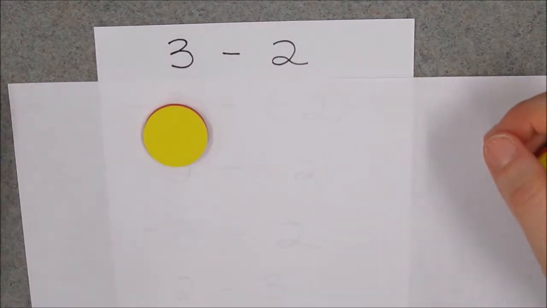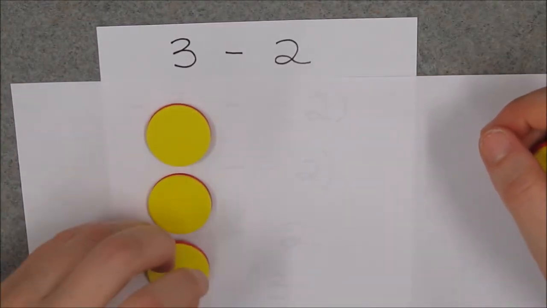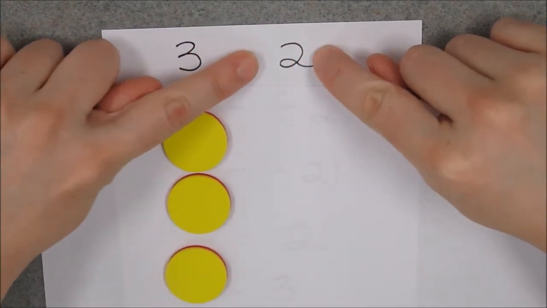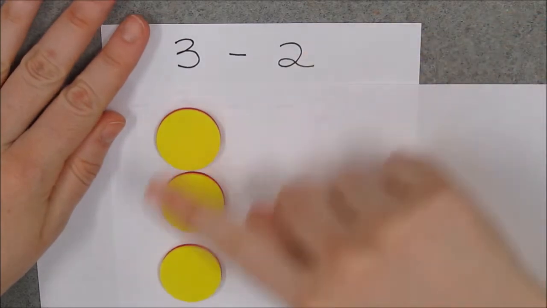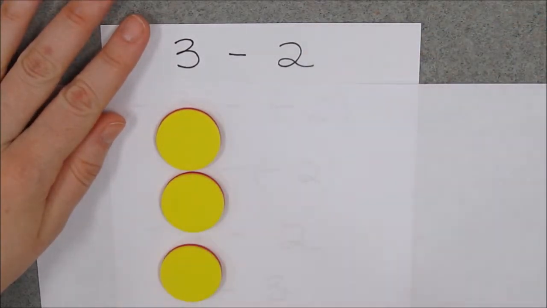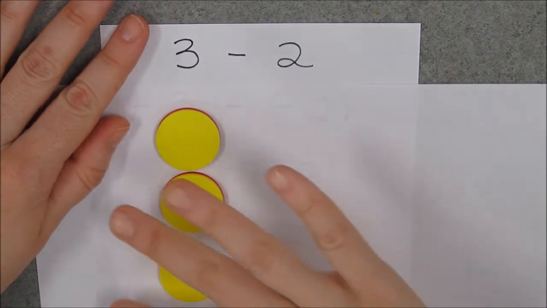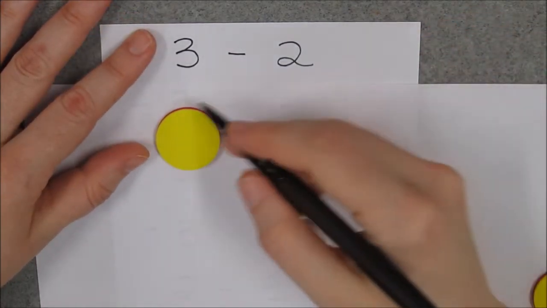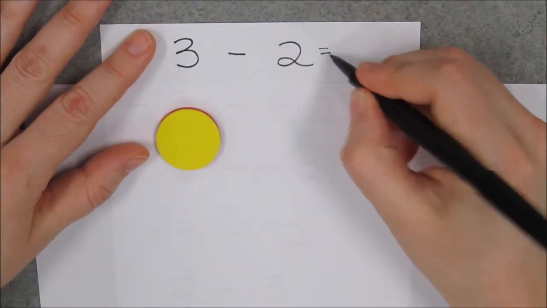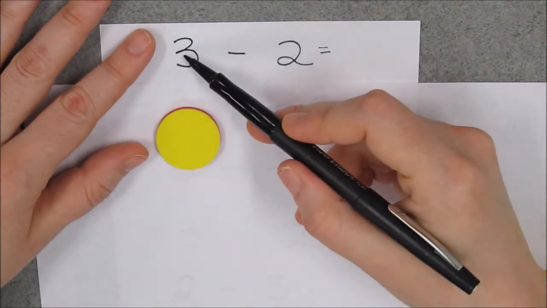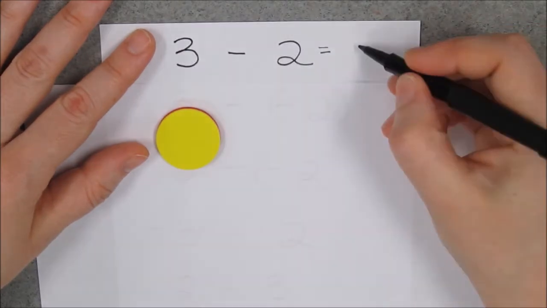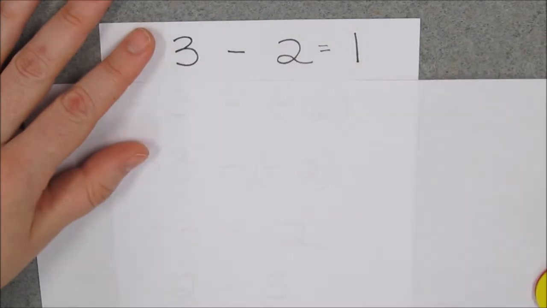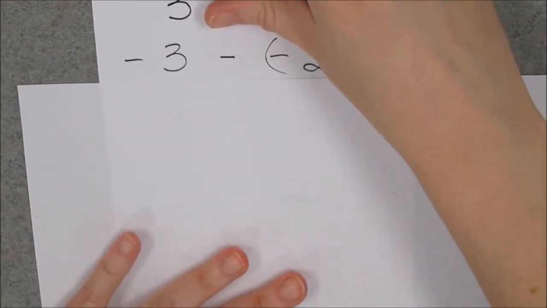We have positive 3, and we want to take away 2 positive counters. Do we have 2 positives to take away? We do. So when we take away 2 positive counters, we have 1 positive counter left. So 3 positives take away 2 positives equals 1 positive. Let's look at a similar problem.